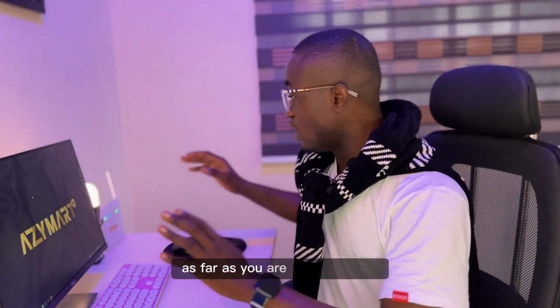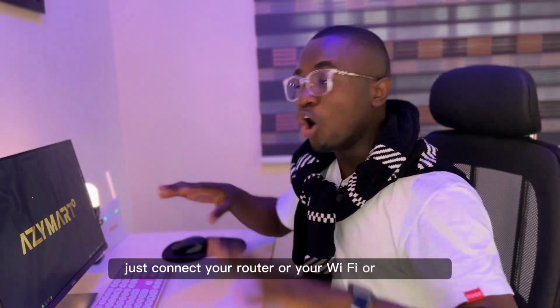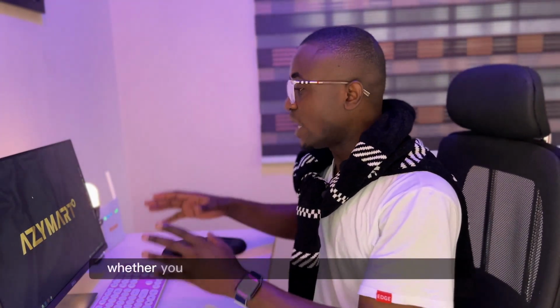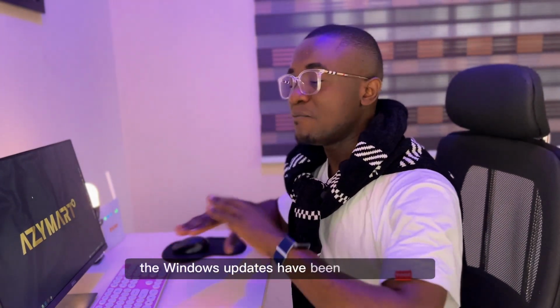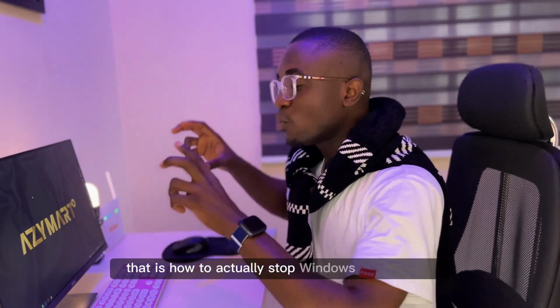As soon as you are done with this, just connect your router or your Wi-Fi or whatever. Anytime you do it, whether you're changing the password or not, whether you're stopping the metered connection or not, the Windows updates have been put on a halt. This is a stop, not a pause, okay? So basically that is how to actually stop Windows updates.